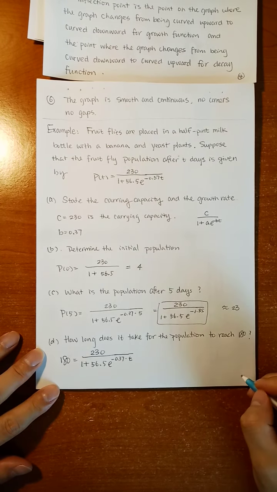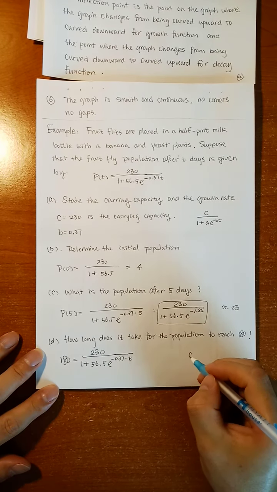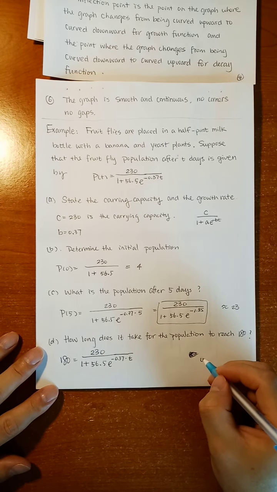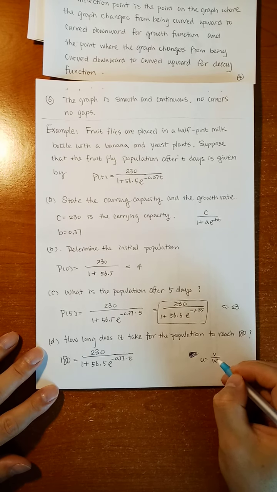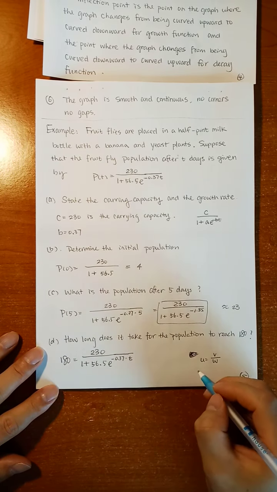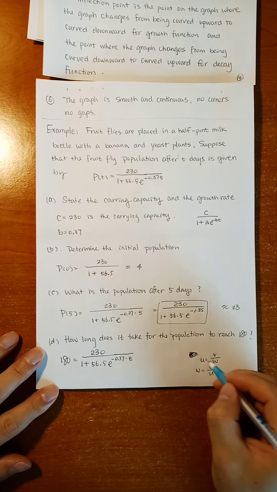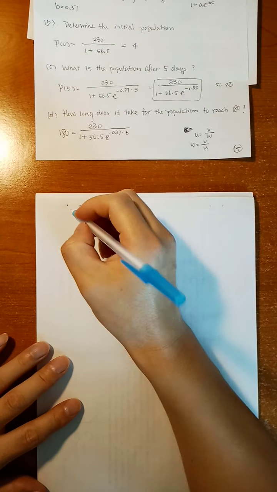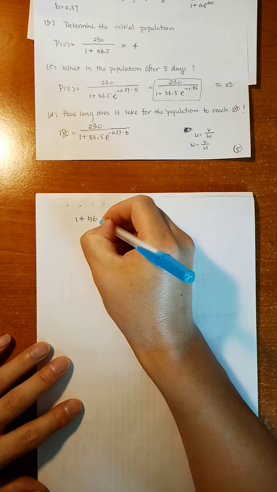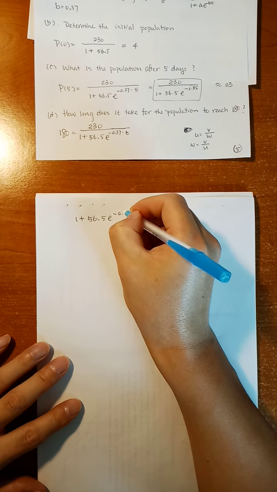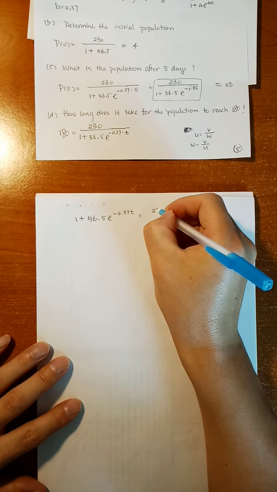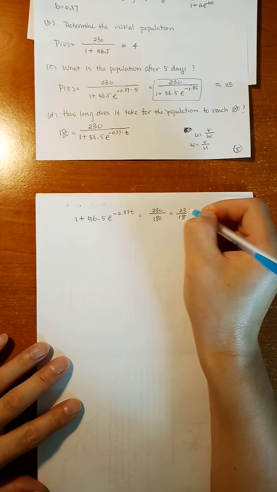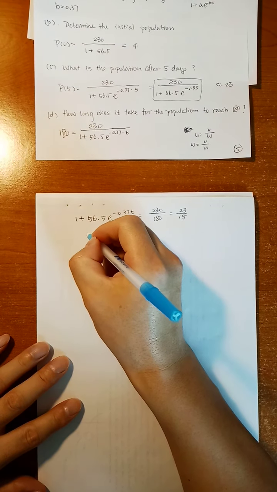Well, we're going to solve this equation. How do we solve it? If u is v over w, then w is v over u, right? You exchange the quotient and the divisor. So we get 1 plus 56.5 e to the negative 0.37t is equal to 230 over 180, which is 23 over 18. We move 1 to the other side.